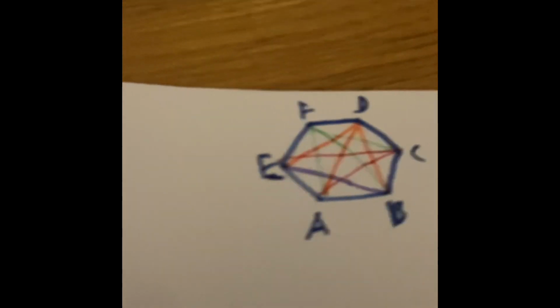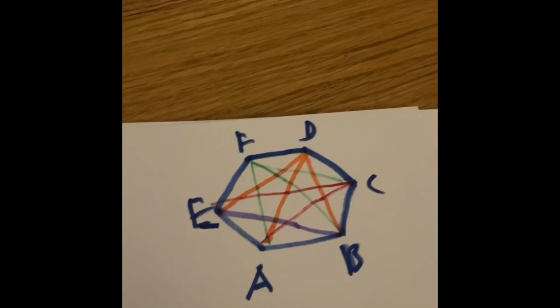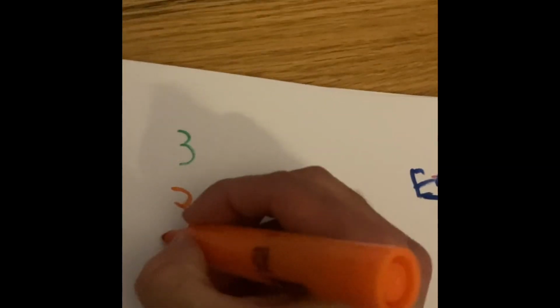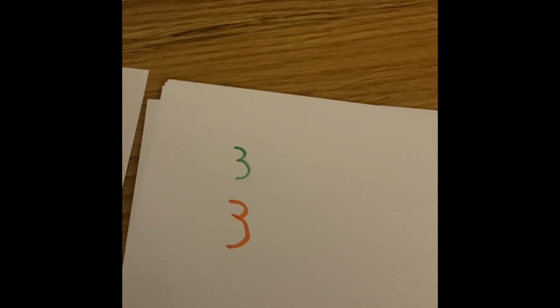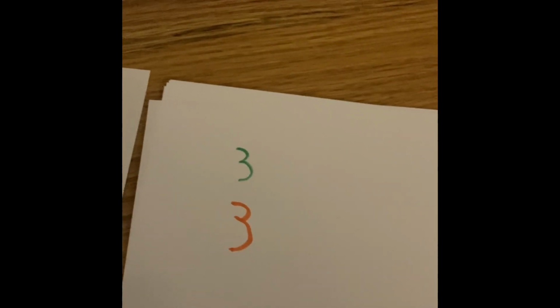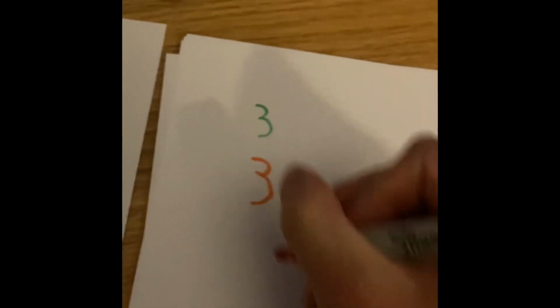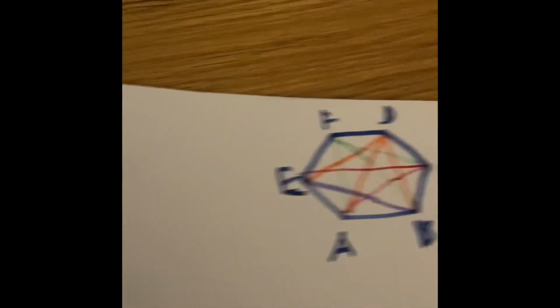So let's calculate that. For the green, we have 3 diagonals. For the orange, we have 3 diagonals. For red, we have 2 diagonals, referring to the photo.